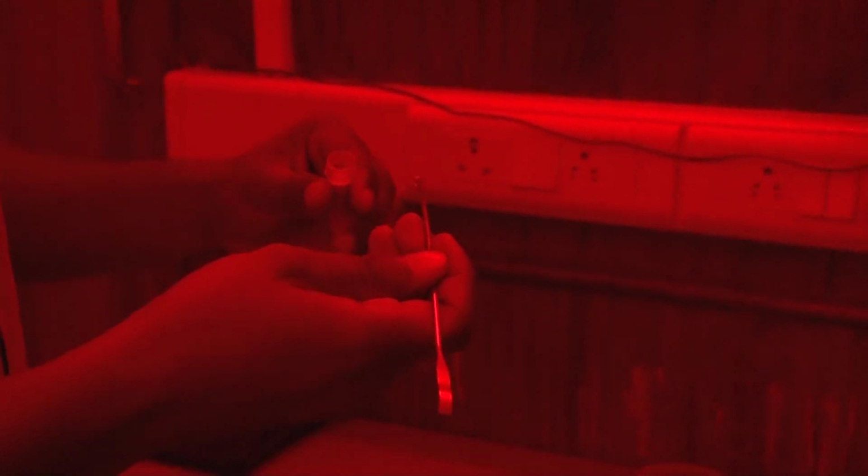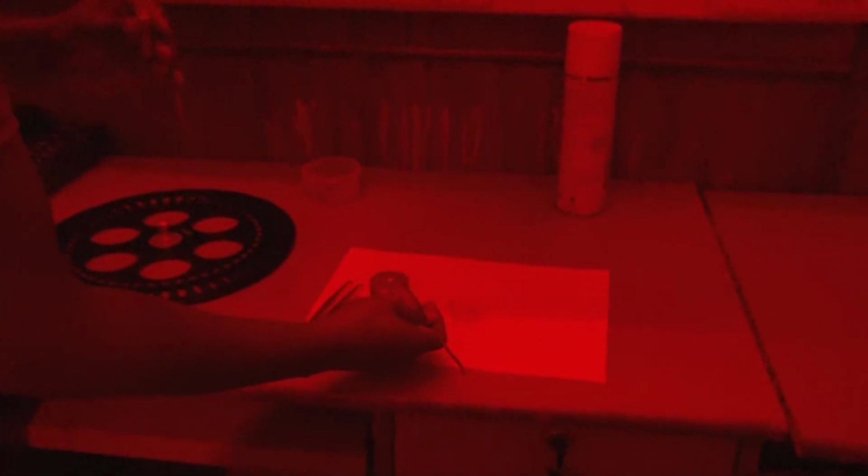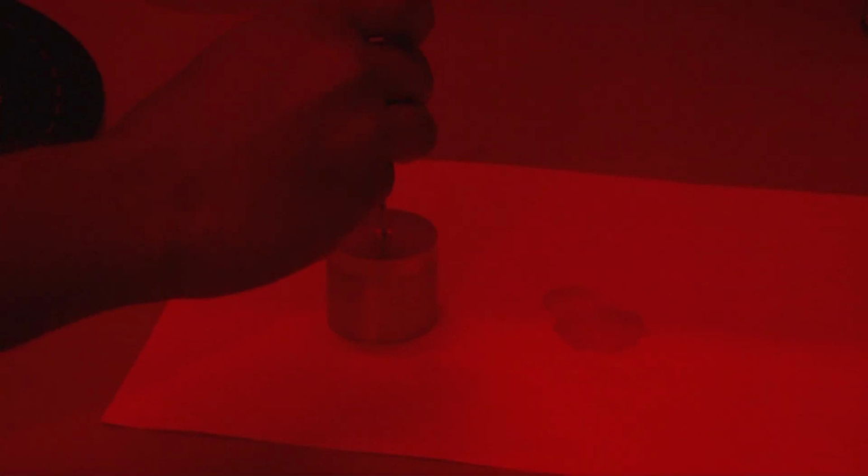So with the help of this, you have to put your sample on the pacer. Here you pour your sample from this hole, and here you will see the disc. So here you can see we have mounted the sample on the disc.